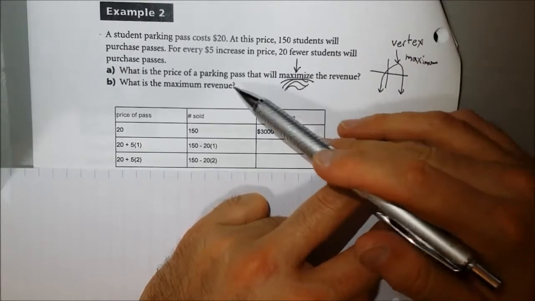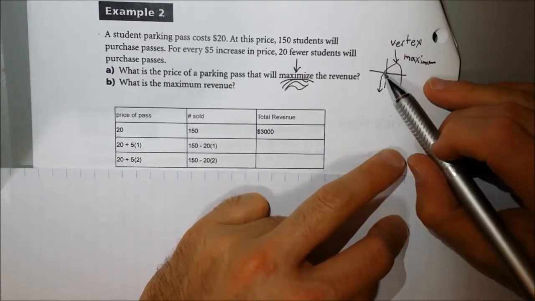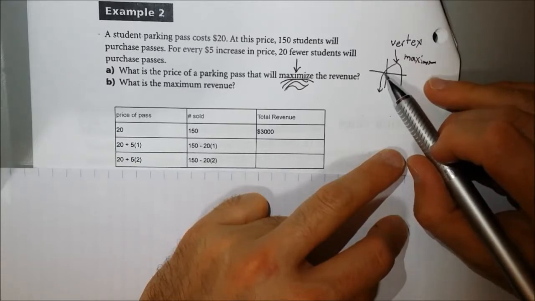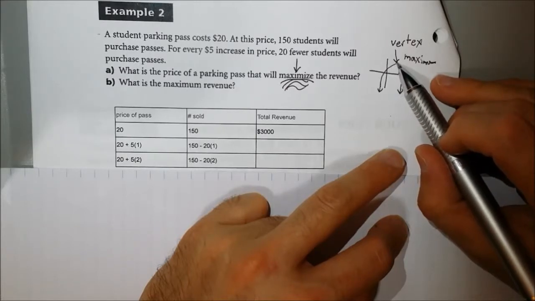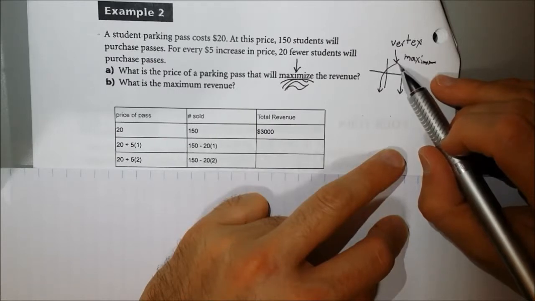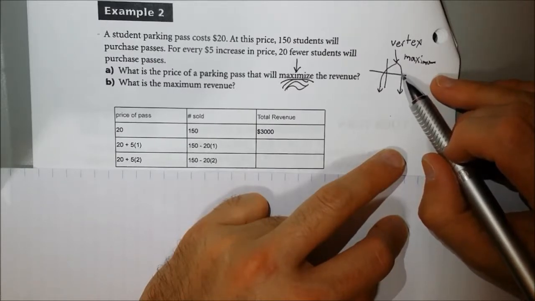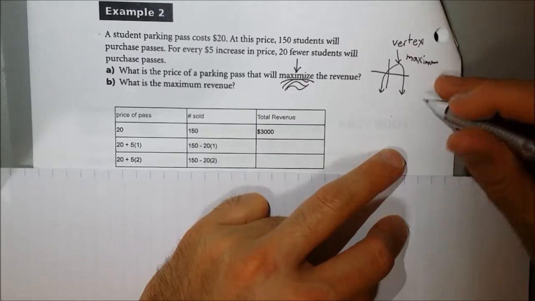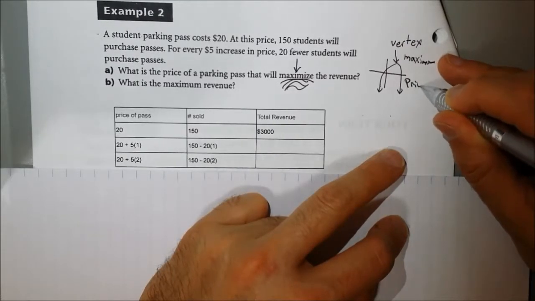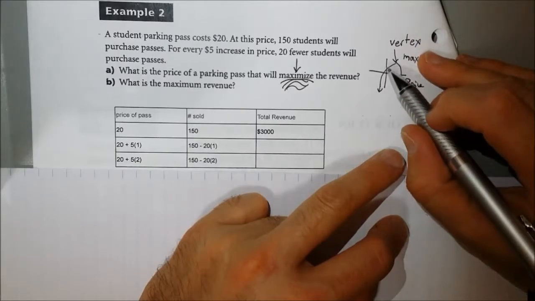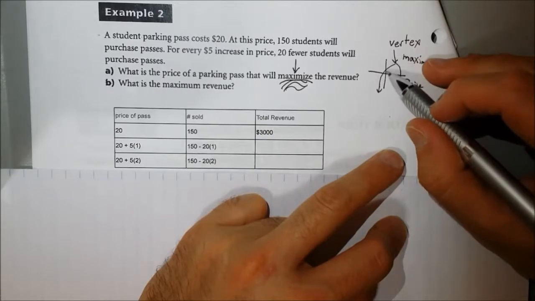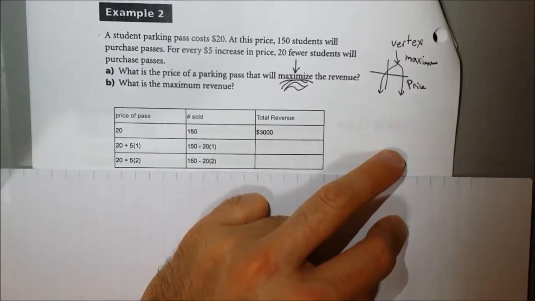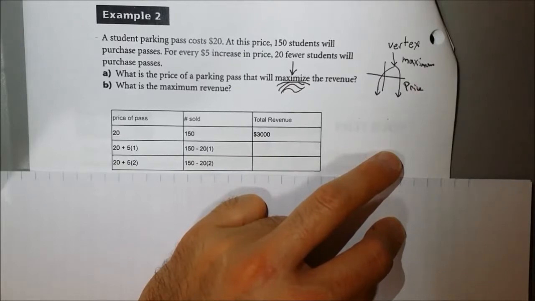So it pretty much models the situation, because if you think of this curve as being your price, as you increase your price, you'll get to a certain point where you'll hit some sort of sweet spot, and then after that, as you continue to increase your price, the number of students who are buying it is going down. So if you think of this as your price, and then this axis as being the number of students, price going up, number of students going down. So that's why we can use a parabola to model that.